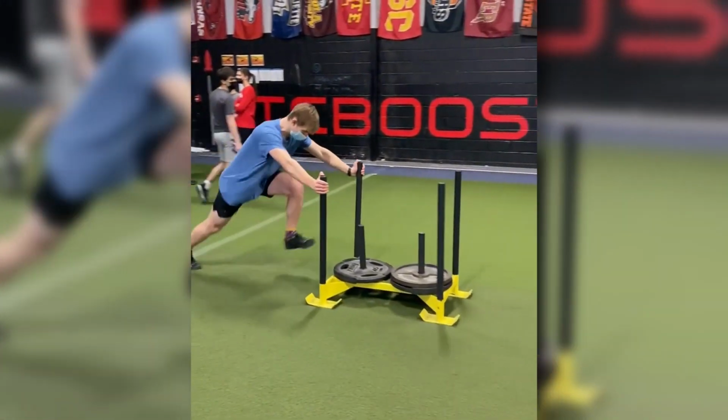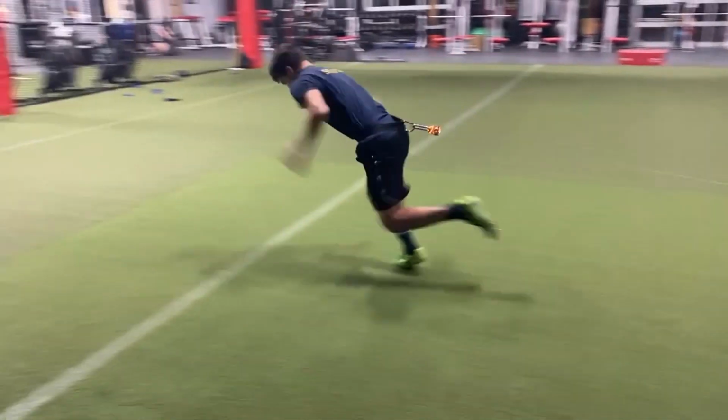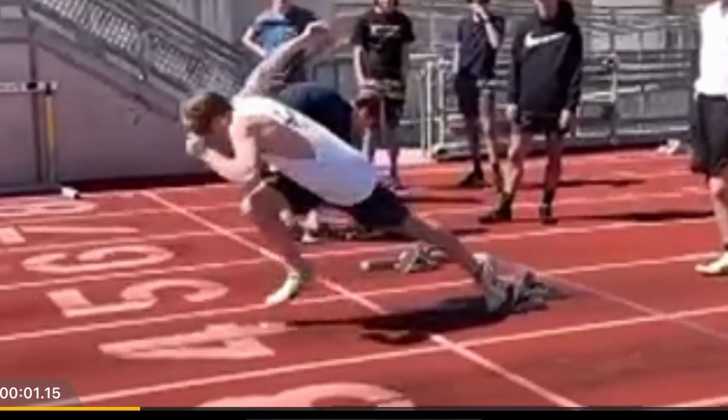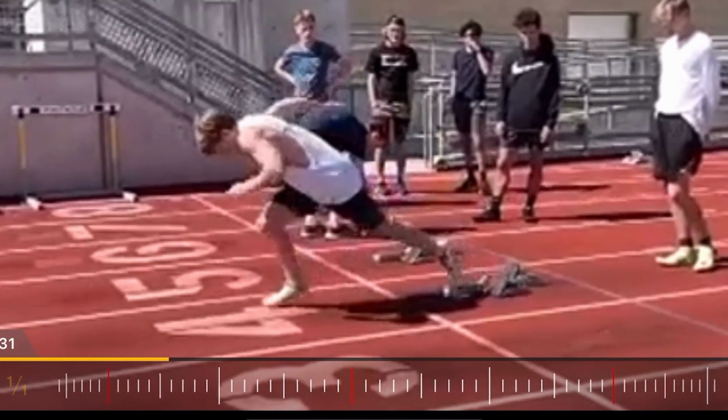So something like a wall where you can really get aggressive in your angle, or a sled that you can really lean into, or something like a super heavy resisted run where you basically have to have a negative foot speed strike to push yourself forwards to fight against the sled. So that's kind of what I would do to help fix this negative foot speed first step issue.